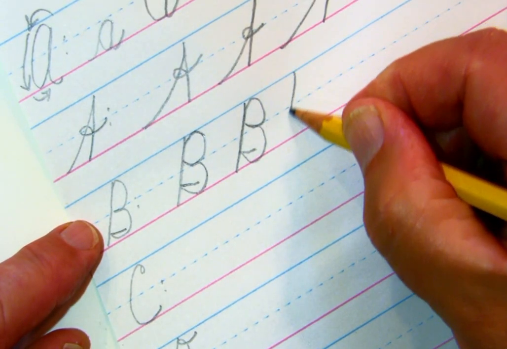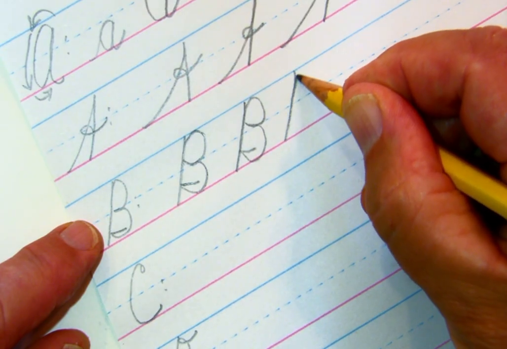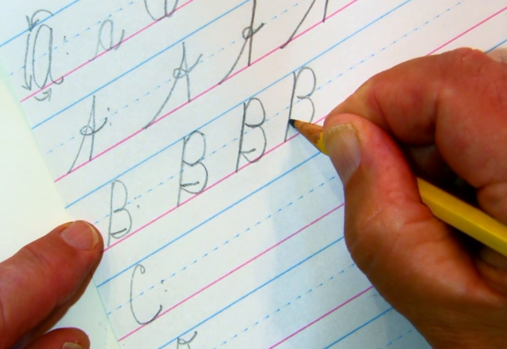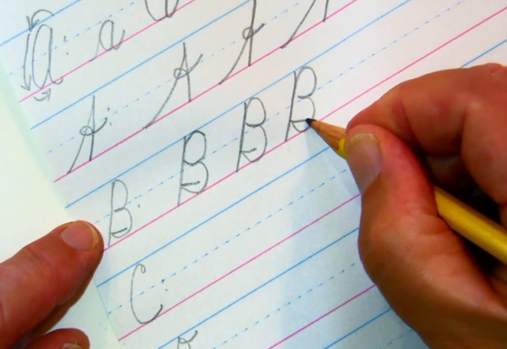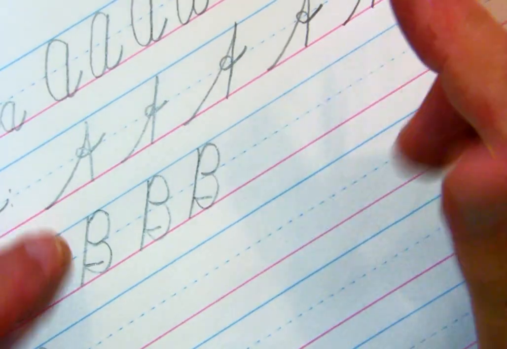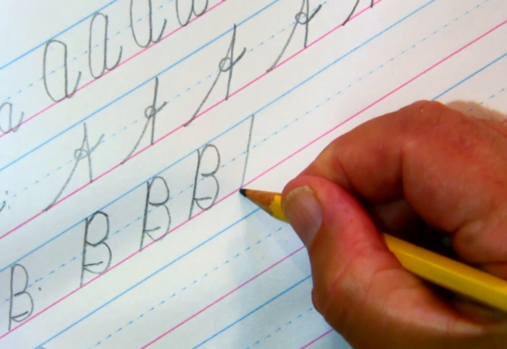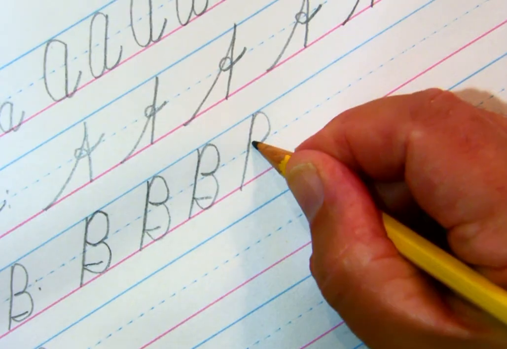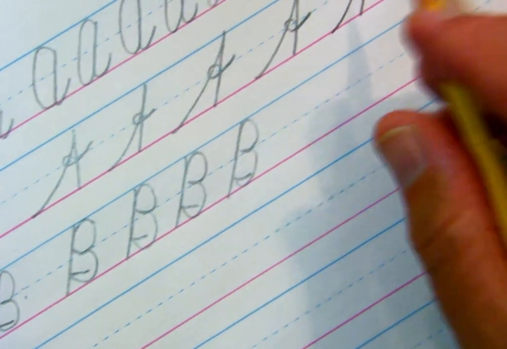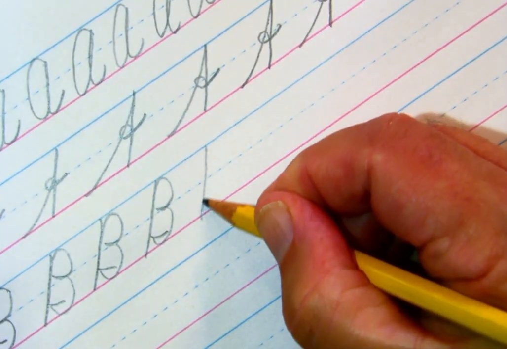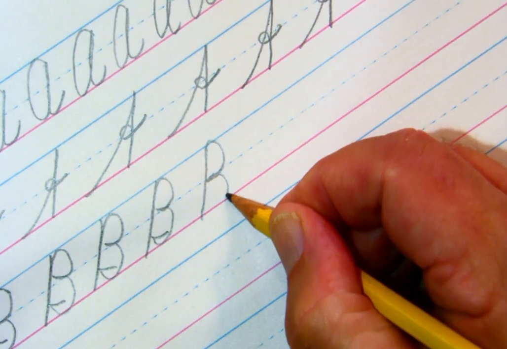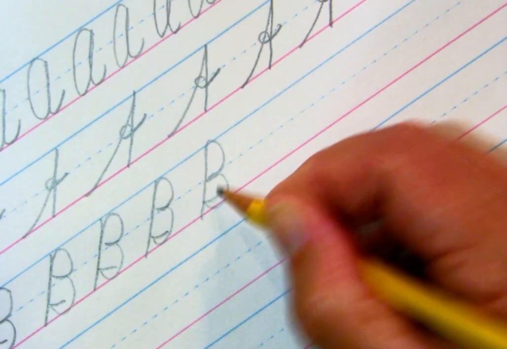Okay, slanted line, back up, curve circle, touch the slanted line, and give it a smile. Slanted line, up, down, then back up, belly, smile. Slanted line, remember our bellies come together at the dotted line, touch, and smile.